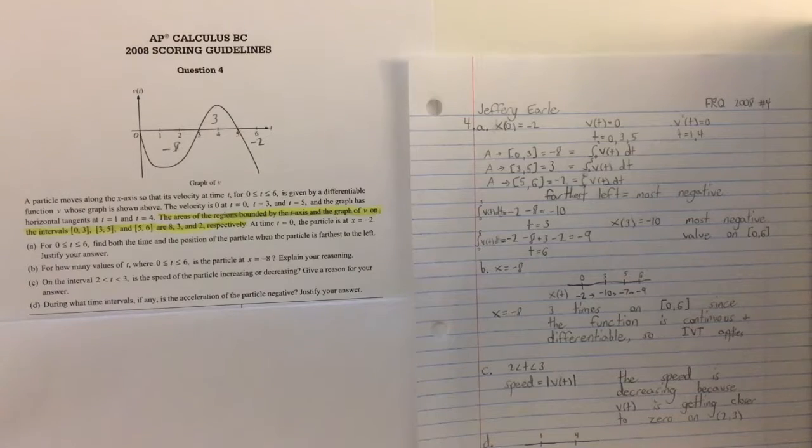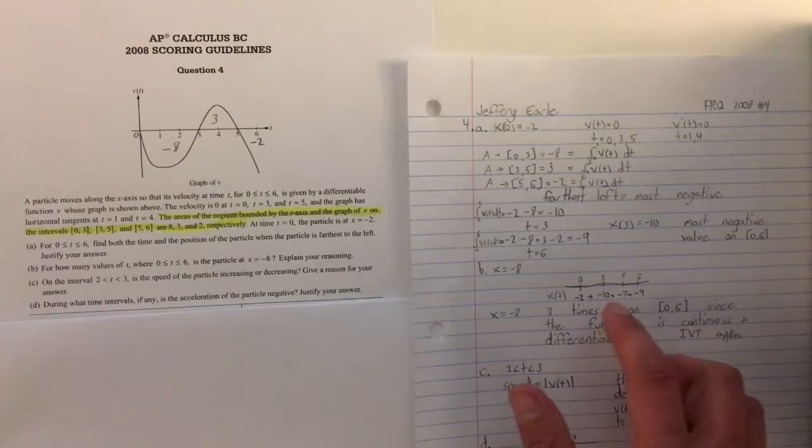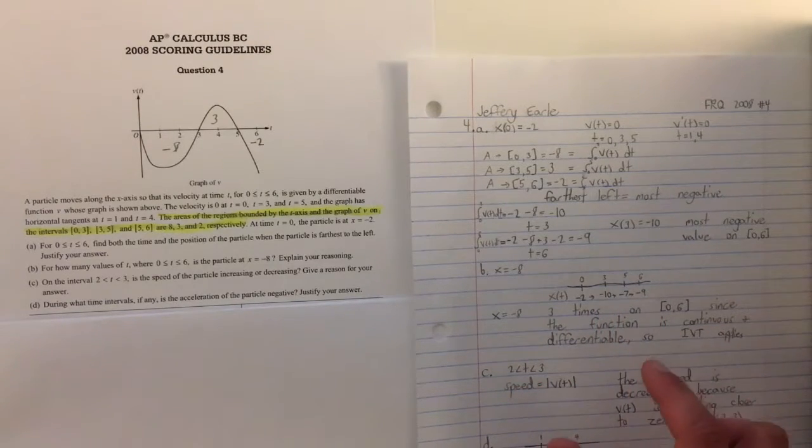So that means that we're looking for places where -8 is in between these two numbers, and -8 is in between -2 and -10. It's in between -10 and -7, and it's in between -7 and -9. So that means there's 3 different places where x equals -8.